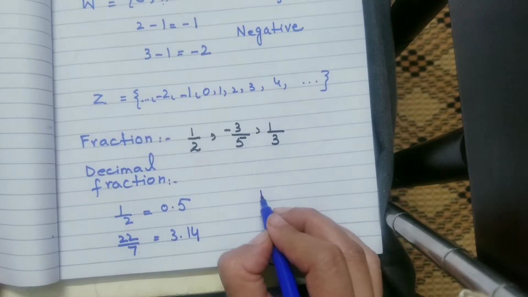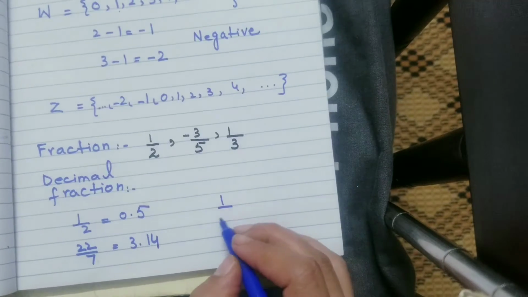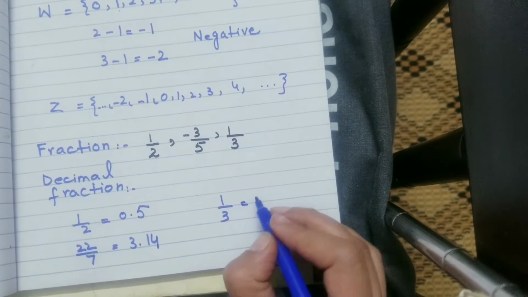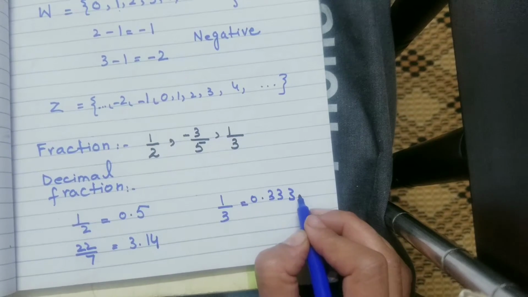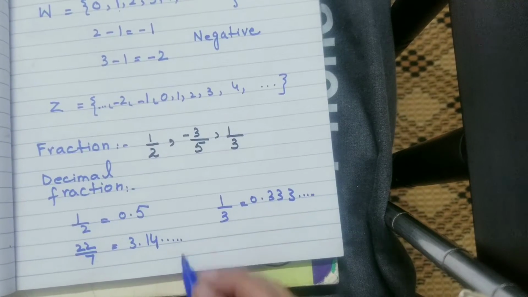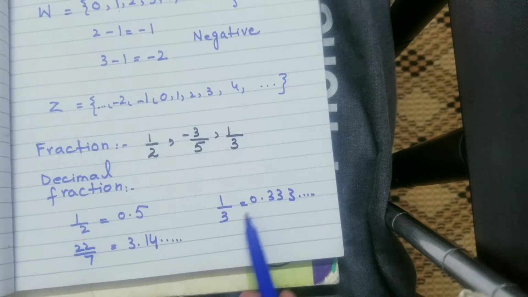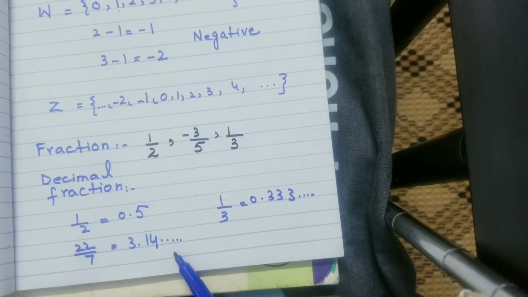And if we divide this fraction, we will get 0.333 and so on. These two fractions are not stopping. These two fractions are going on.